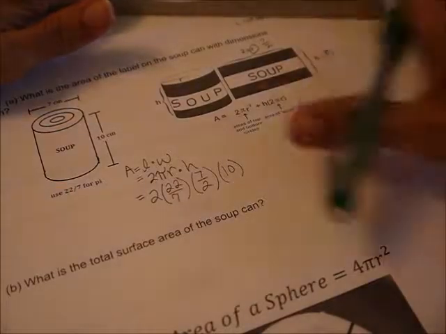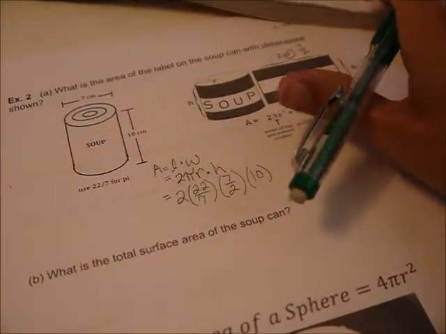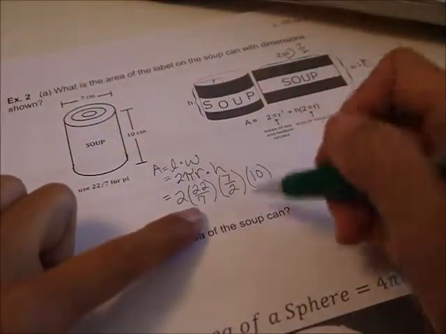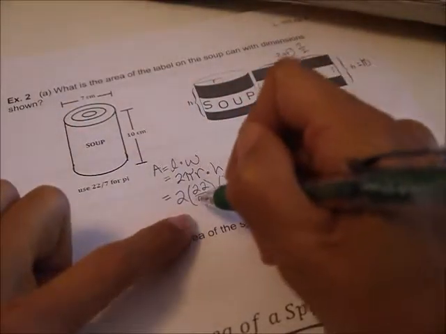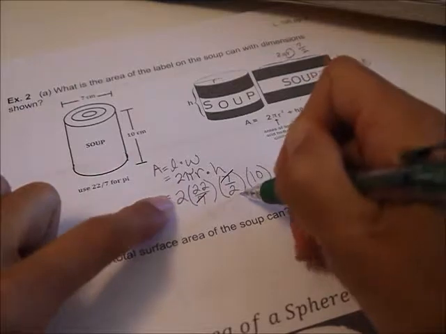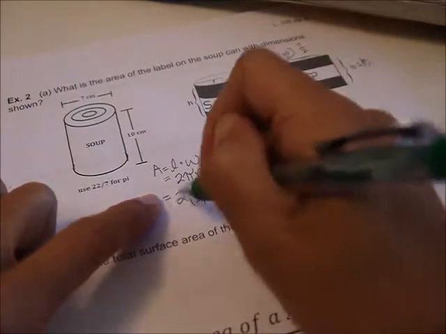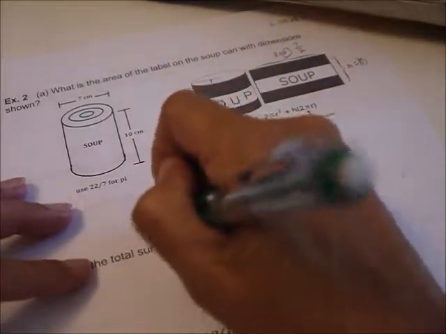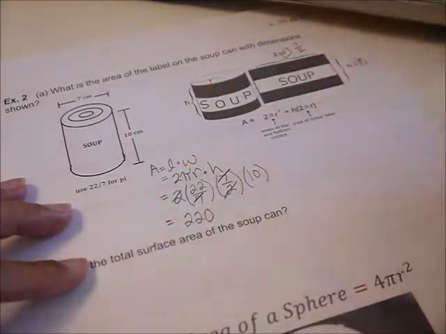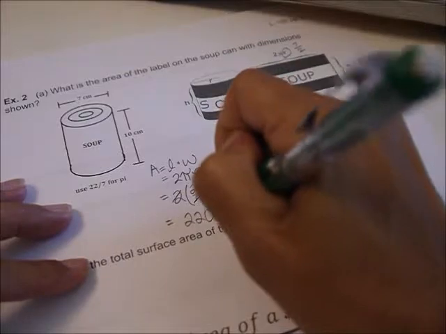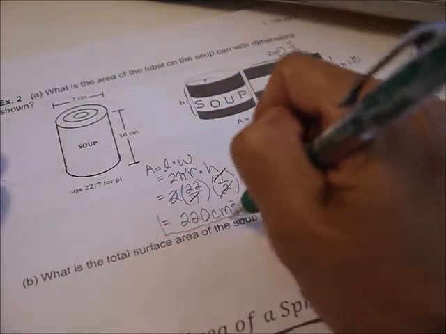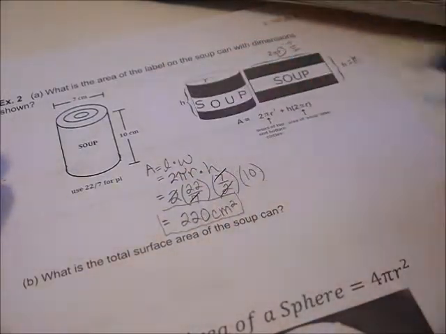And now we just calculate that through, and they were really nice because they gave us fractions that will cancel out. So the 7 here and here will cancel out. And then these 2's will also cancel out, right? So we virtually have left just 22 times 10, okay, which is 220. And we've got centimeters squared, okay? So that's how we get part of the surface area.